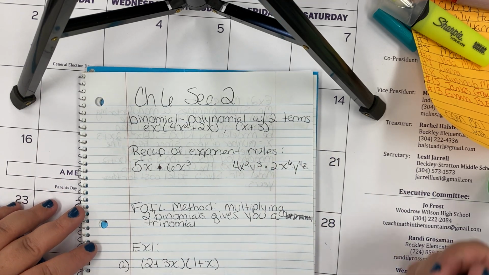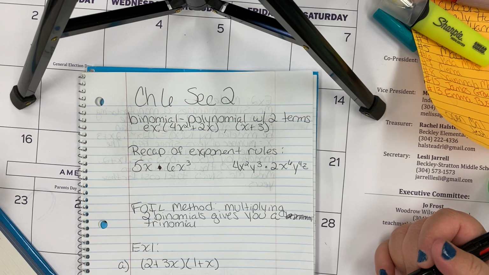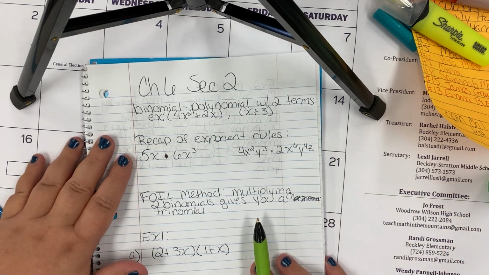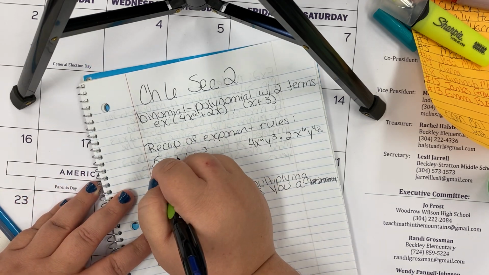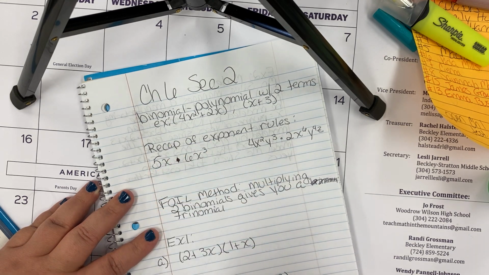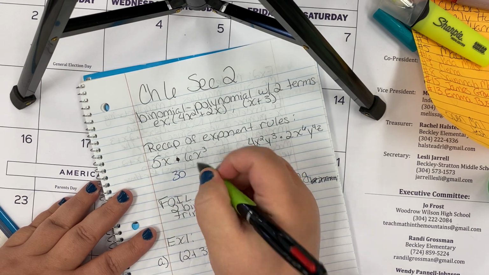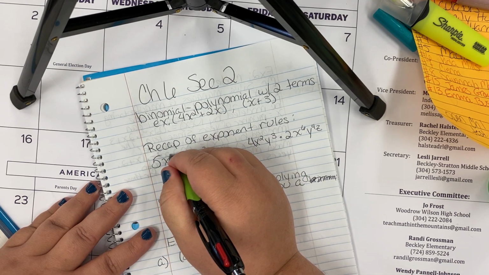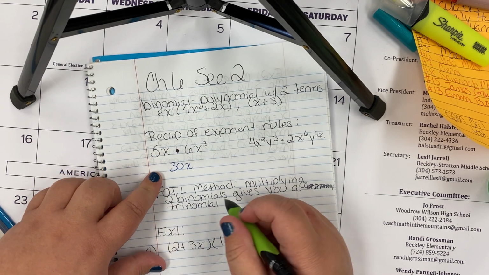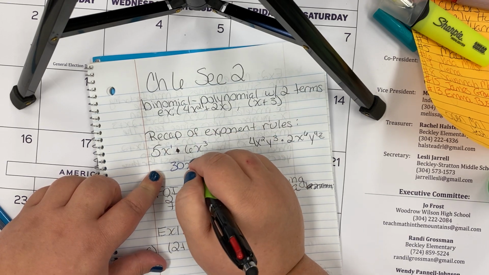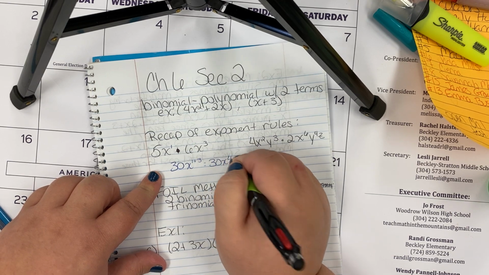When multiplying polynomials, we have to recap our exponent rules. So remember, when you multiply, you add your exponents. So if we have 5x times 6x cubed, that's technically going to be 5 times 6, which is 30. And then you're going to take x times x cubed. So remember, it's going to be x, and since this does not have an exponent, it is assumed to be 1. So there's technically a 1 there. So I'm going to say 1 plus 3. So my answer is going to be 30x to the 4th.